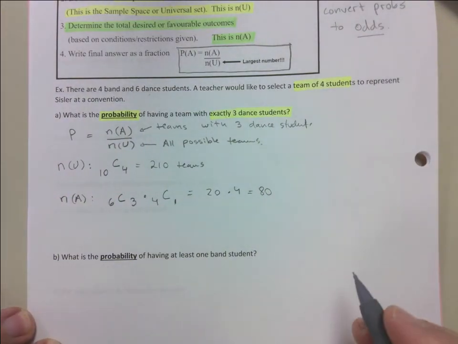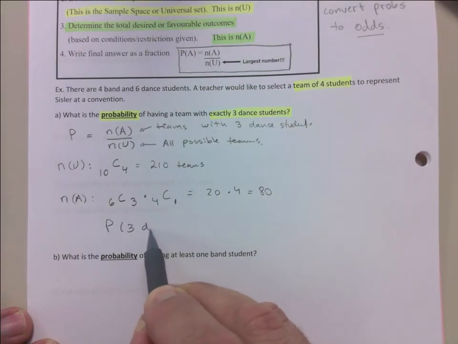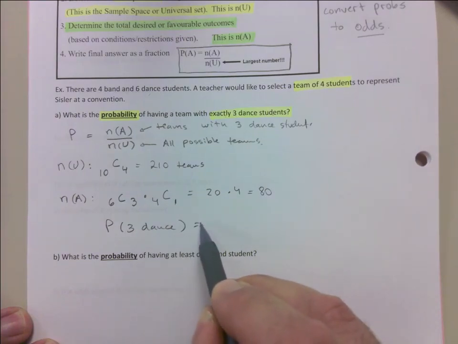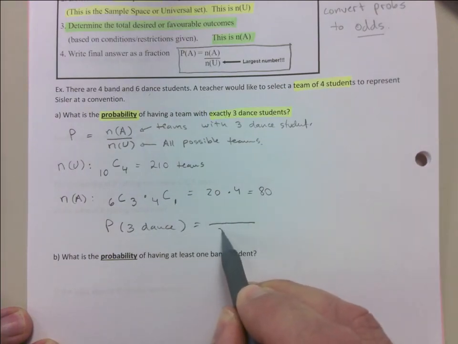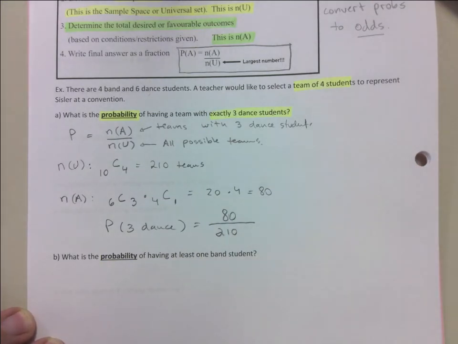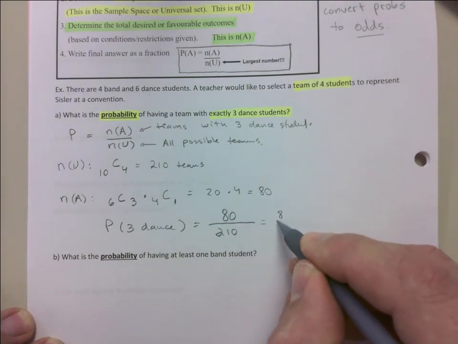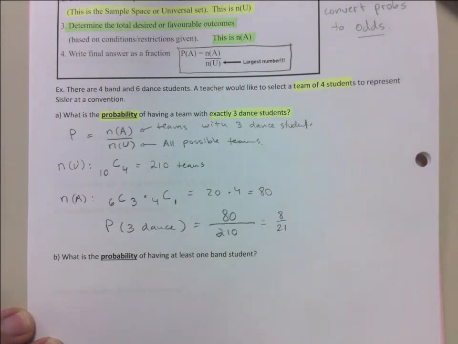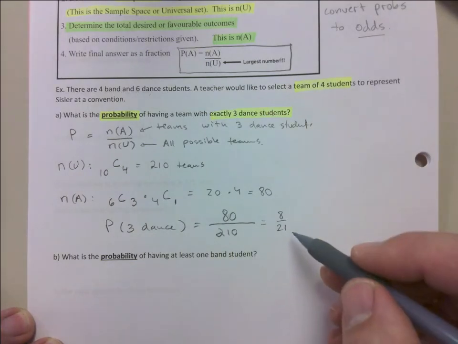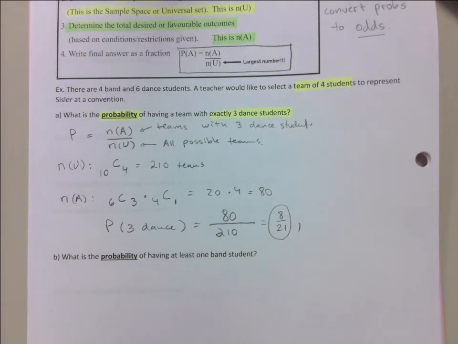And now you have your probability. So probability of 3 dance is 80 over 210. You can cancel out the trailing zeros at least. I think that would be pretty doable. That would be my answer, but sometimes the province says state it as a decimal.